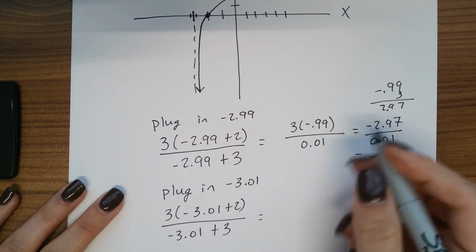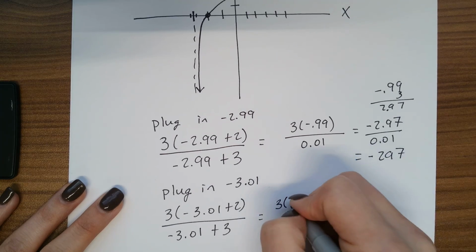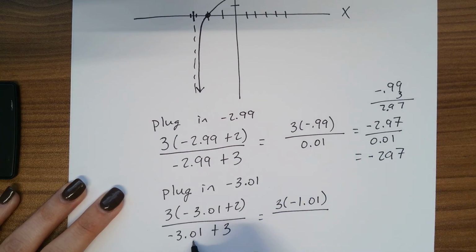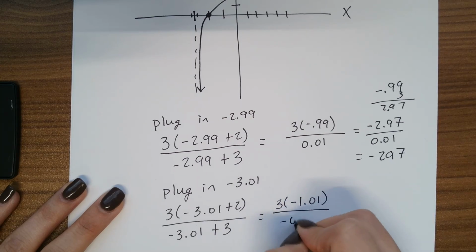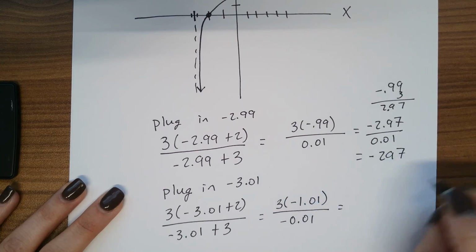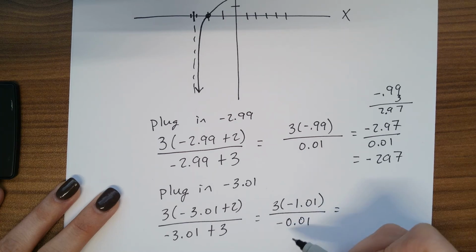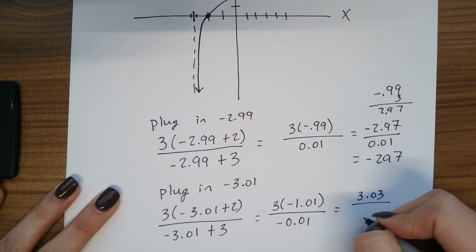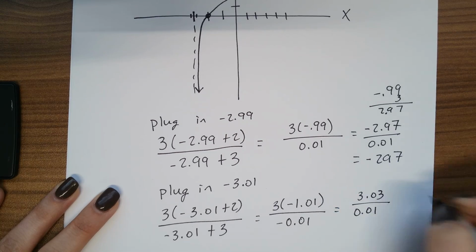Again, I do not have my calculator. So 3 times negative 1.01 divided by negative 3.01 plus 3 gives me negative 0.01. So a negative divided by a negative gives me a positive. So I have 3.03 divided by 0.01, which gives me 303.